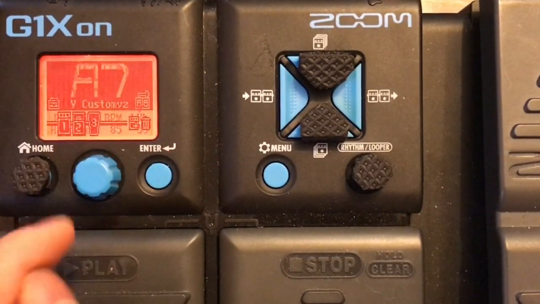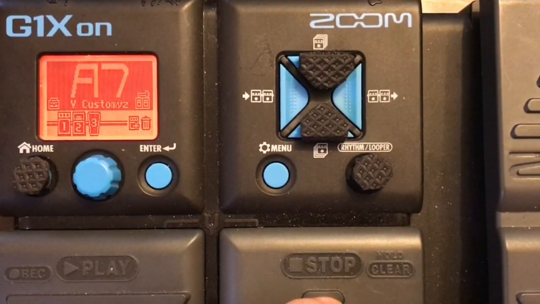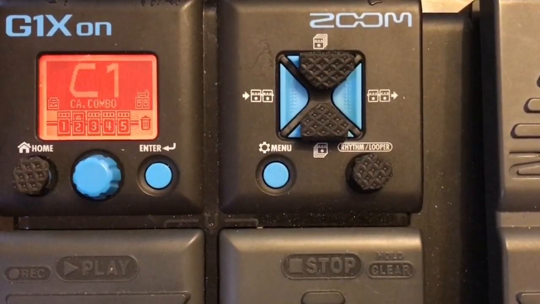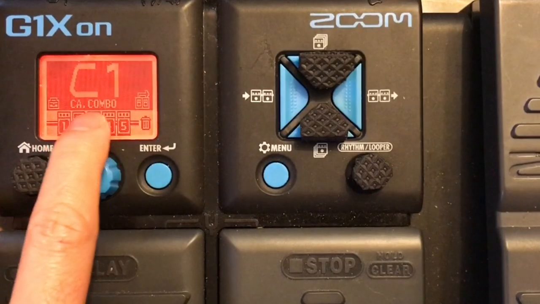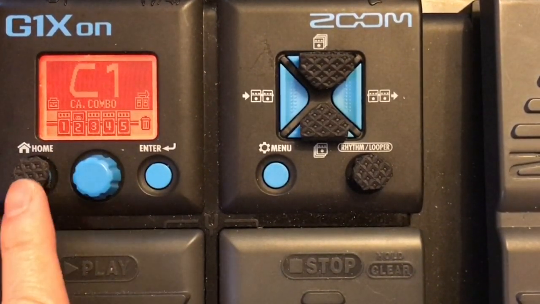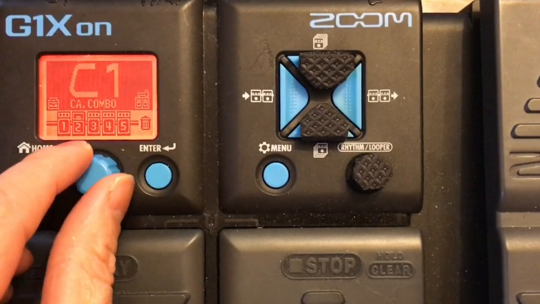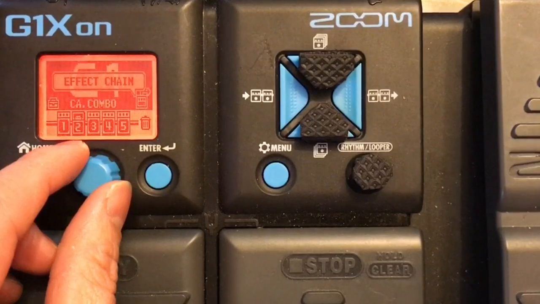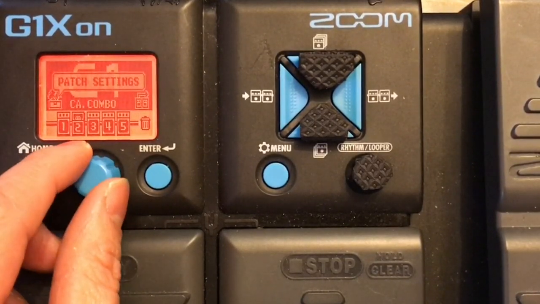Now for the special effects, which is like a turntable scratch, I change it. I use the CA combo, which is already a preset here on G1xOn. So just look for that one. No need for me to discuss what's inside because I didn't change anything in there.